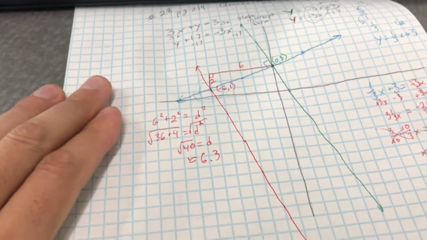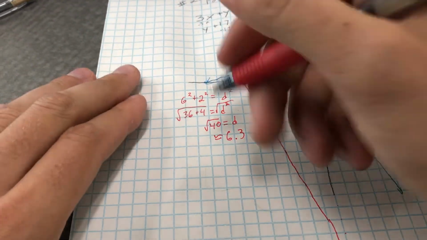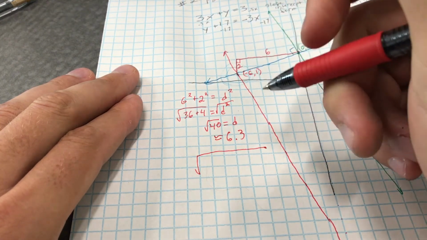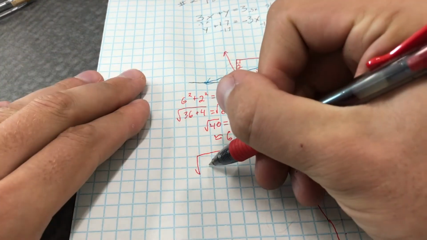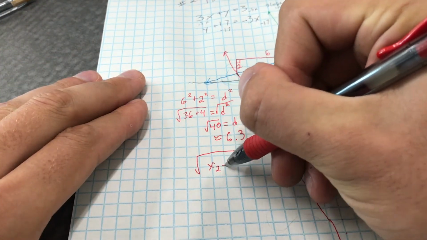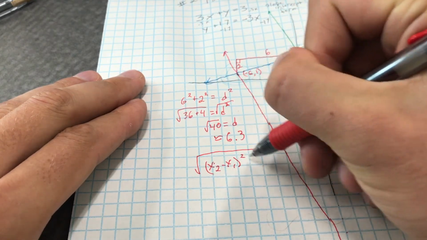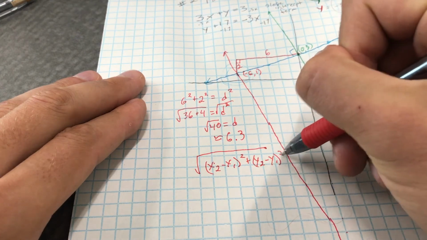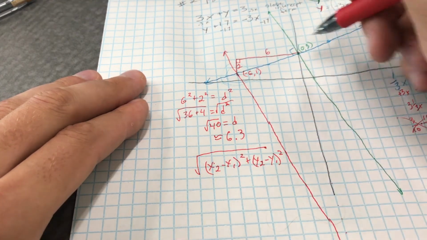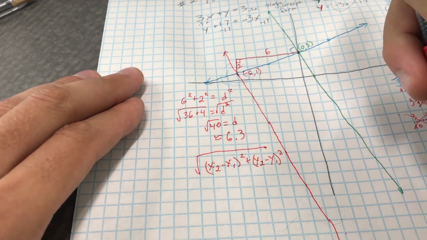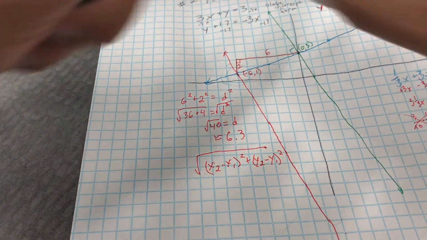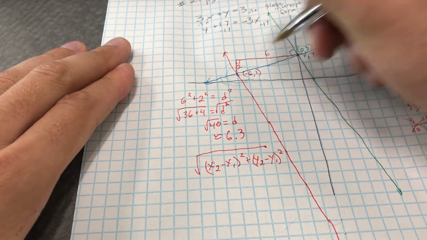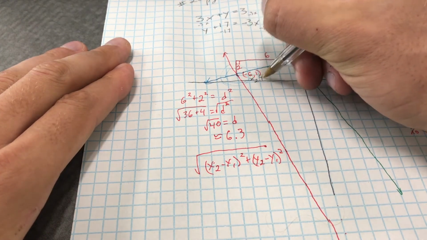Now, the other way to do it is use your distance formula. So we got the square root of, and then I have -6, 1. So I got x2 minus x1 squared plus y2 minus y1 squared. I'm going to say that this is my x1, y1, x2, y2.